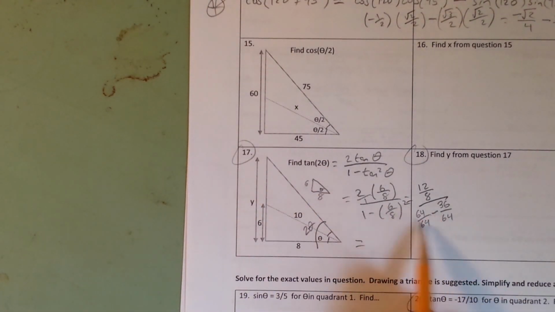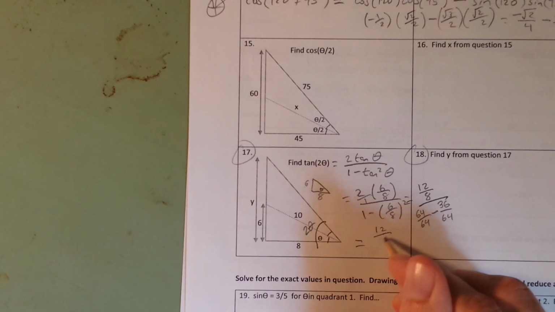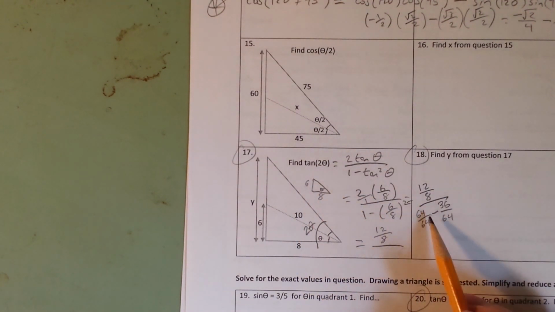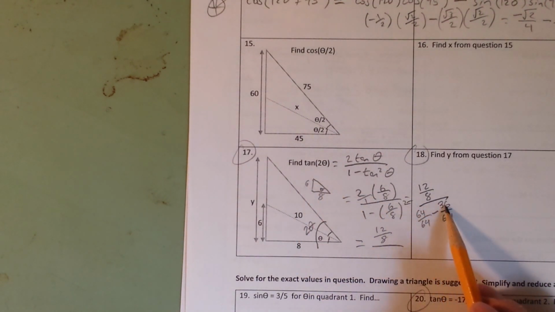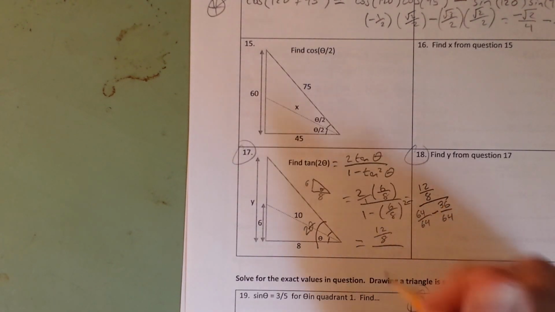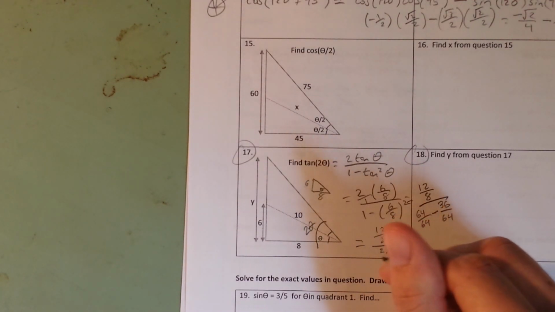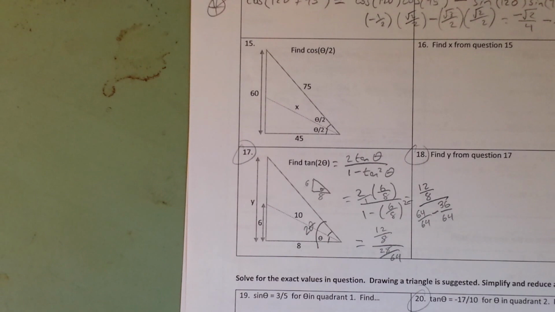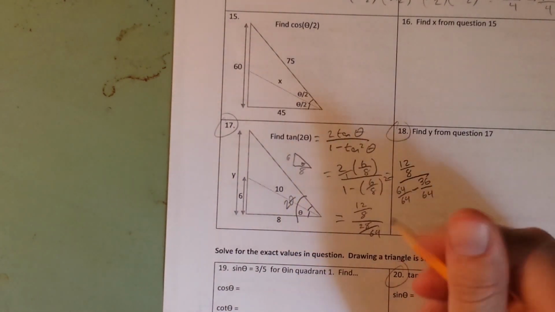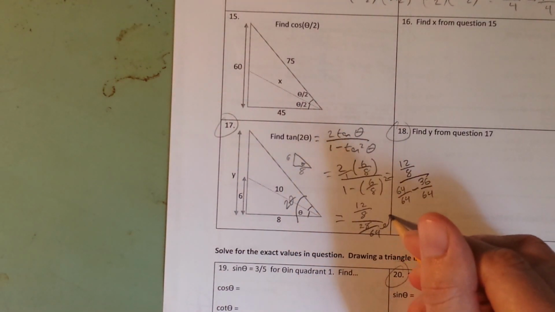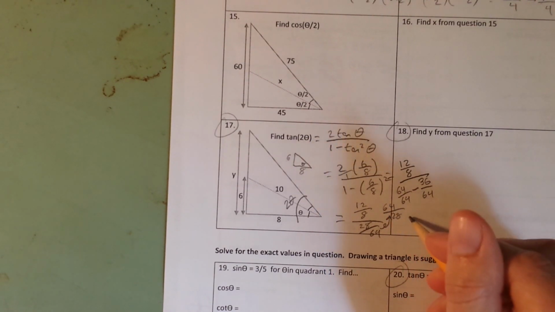Now I'm going to subtract on the bottom. So I still have 12/8 on the top. So how many 64ths is that? Let's see. 64 minus 36 would be 28. So 28 64ths. And now I'm going to flip and multiply. So multiply by 64 28ths.